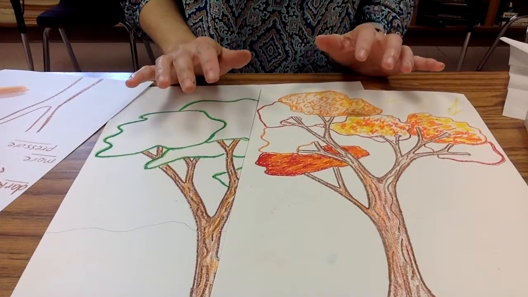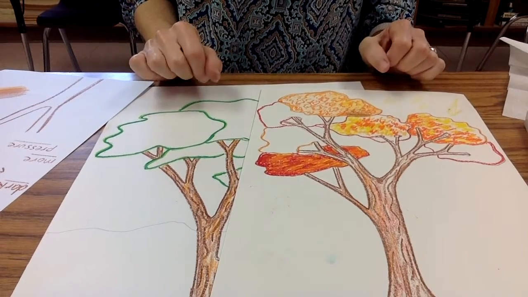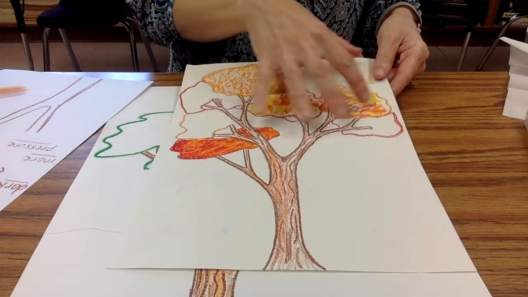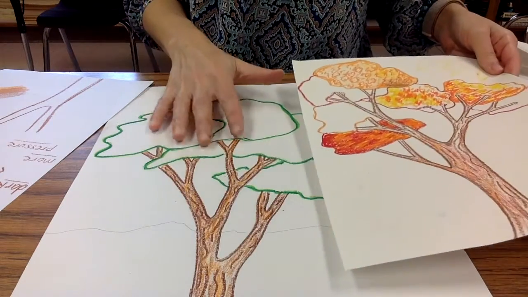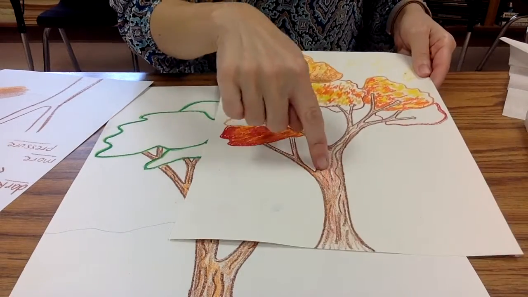So now that we've practiced drawing trees in many different ways, you found the one that works for you. You have a tree that has a nice strong trunk, some branches showing, and some leaves at the top. So I have two projects going here because now we get to talk about color and texture.